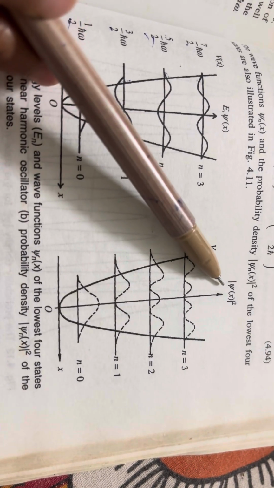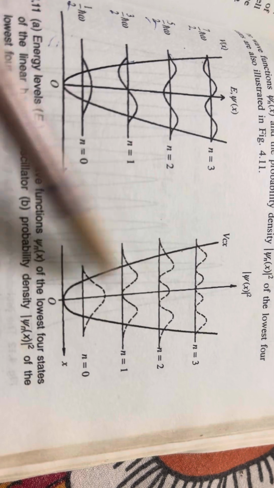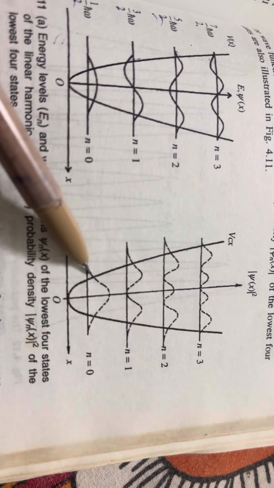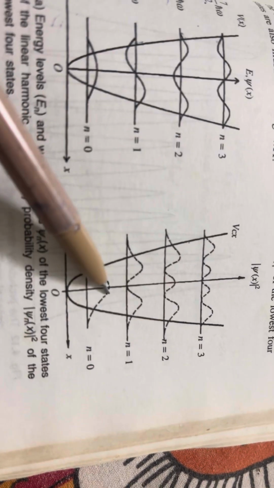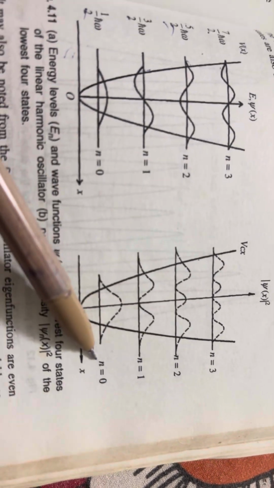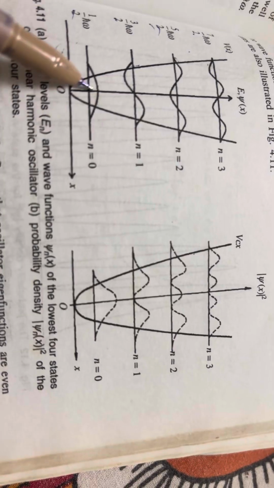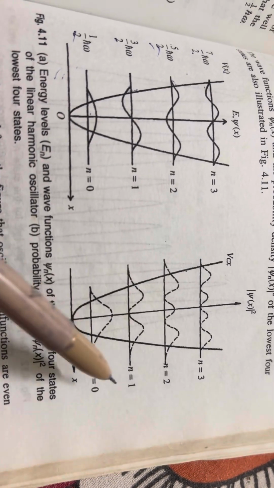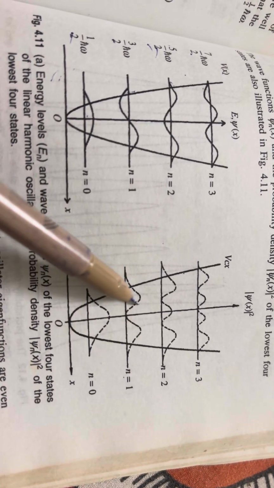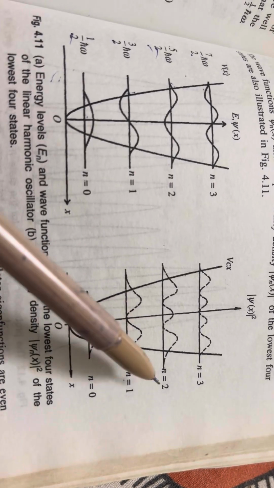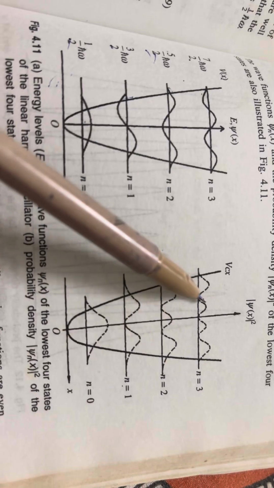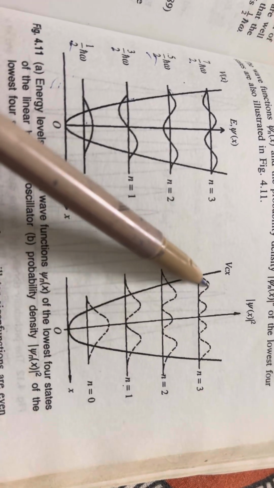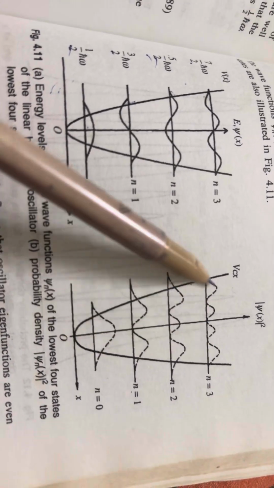On comparing this, on the y-axis is the probability density, that means mod of psi of x whole square. On the x-axis, you will get the waveforms amplifying like this. So for n equals 0, this one. If n equals 1, then the waveform is like this. If n equals 2, you will get 1, 2, 3 peaks. For n equals 3, you will get 1, 2, 3, 4 peaks. Like this, waveforms are formed.